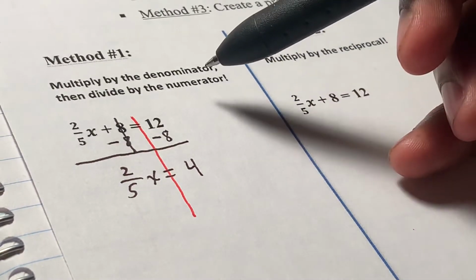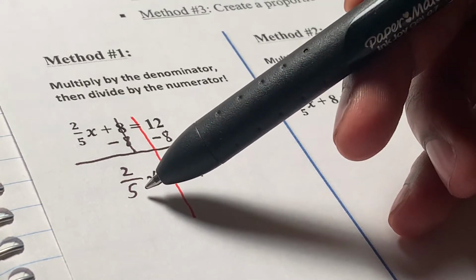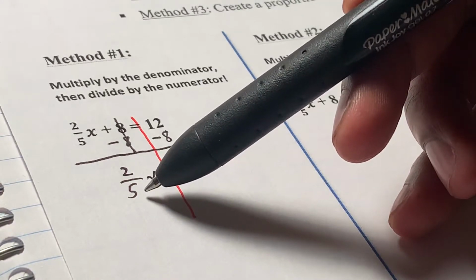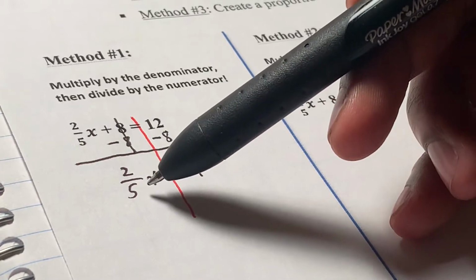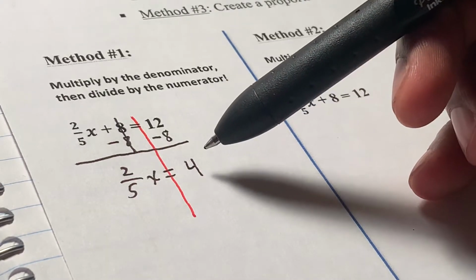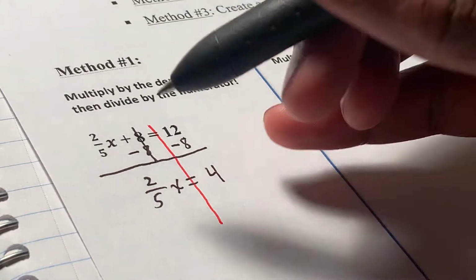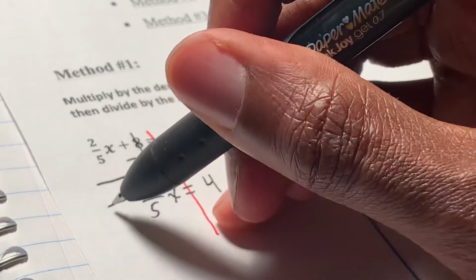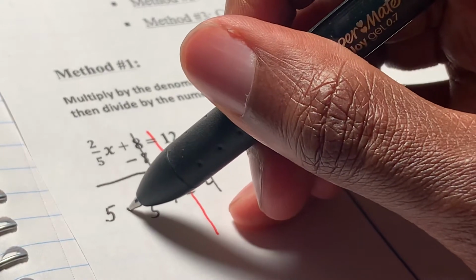So when I say multiply by the denominator, what I mean is the number on the bottom of the fraction, which is the 5, that's called the denominator, correct? The number on top is called the numerator. We're going to take the denominator and we're going to multiply both sides of the equation by 5.